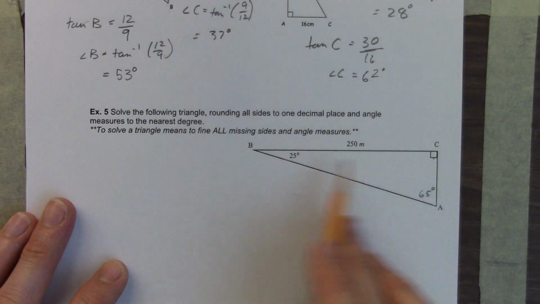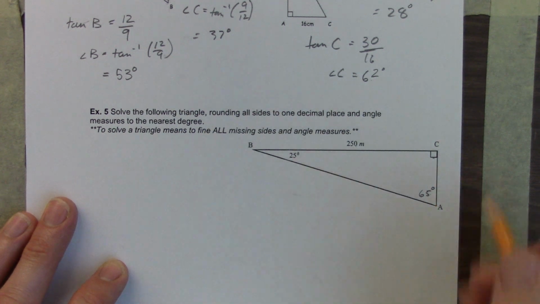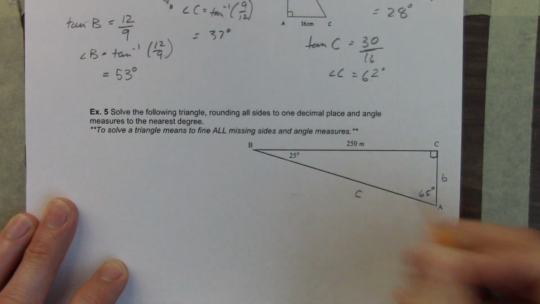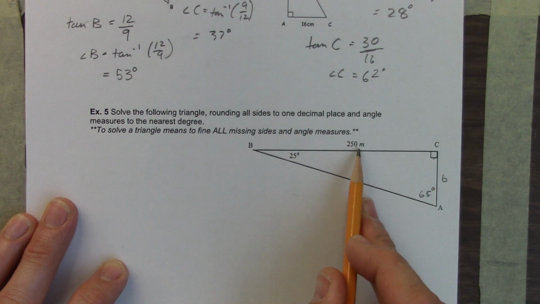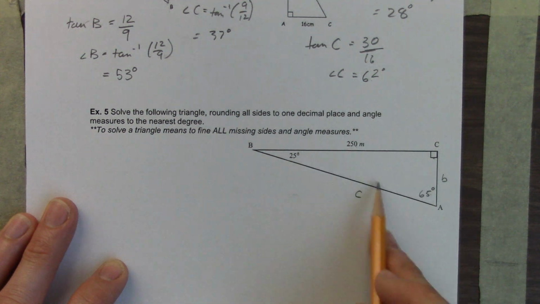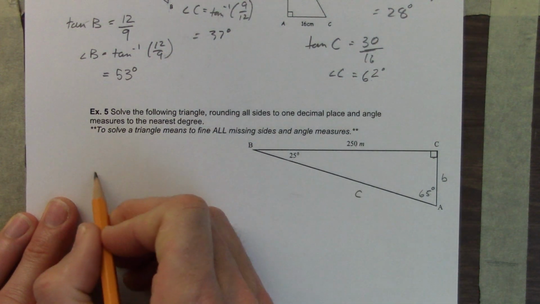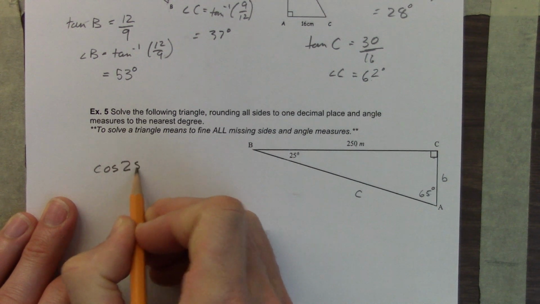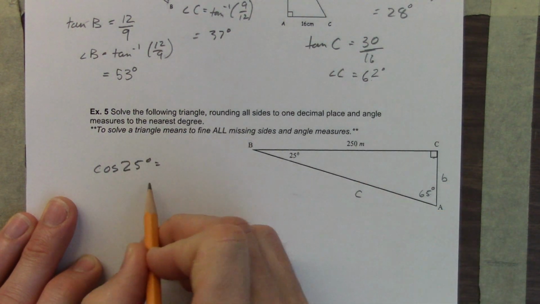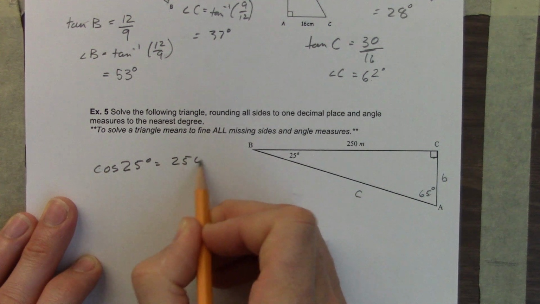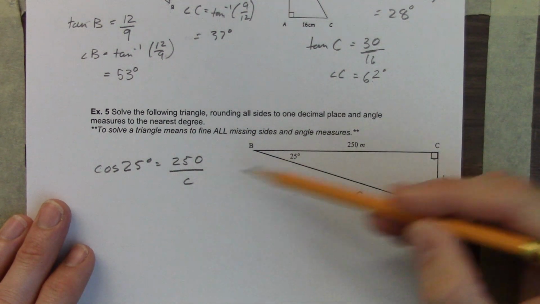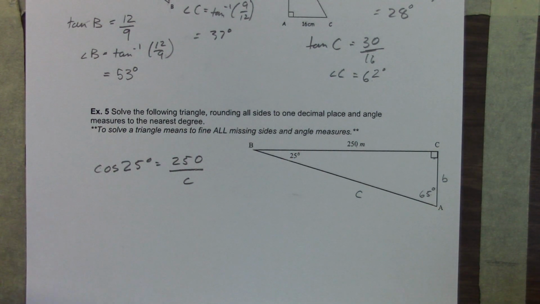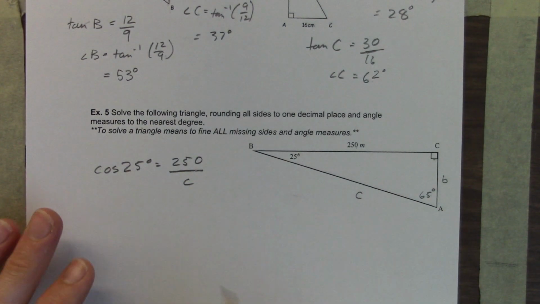So we're going to start with a ratio that involves this side. We'll call this little b and this little c. Let's start with a ratio that uses this side, so we're going to use this angle 25 and this side. Then let's go for the hypotenuse. So we're going to try cosine, right? Cosine 25 degrees is equal to our adjacent side, which is 250, over the hypotenuse C. Any questions how I developed that formula? It's easy stuff, guys. This is easier than the last chapter. If you do your homework, you're going to find this stuff easy, I hope.